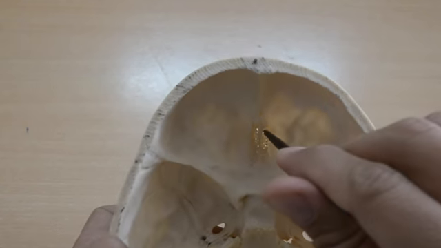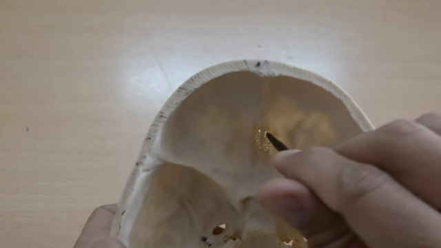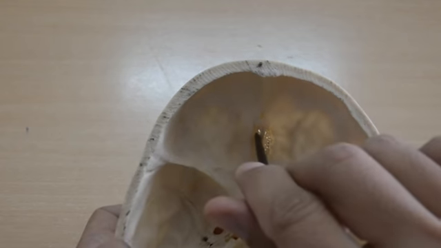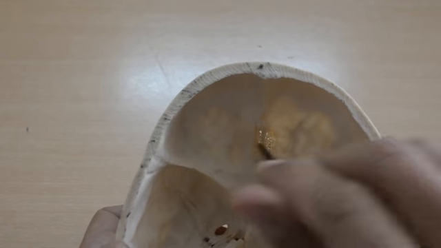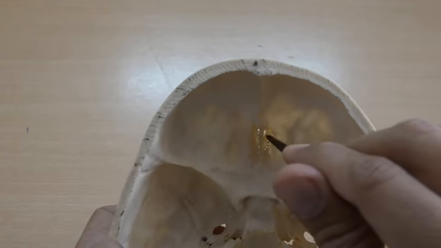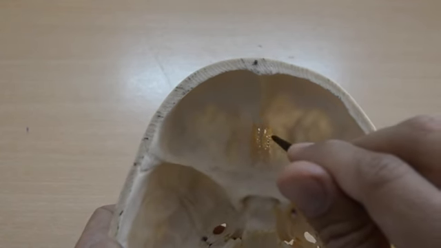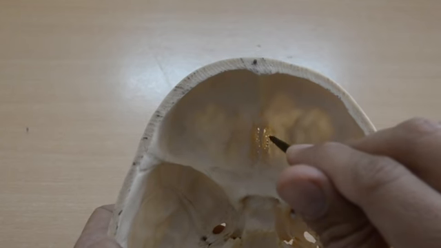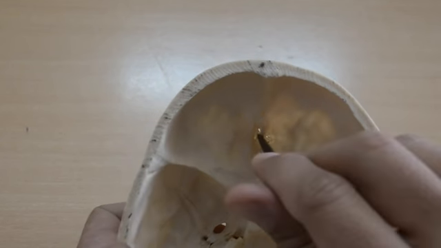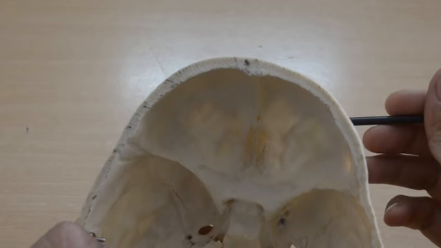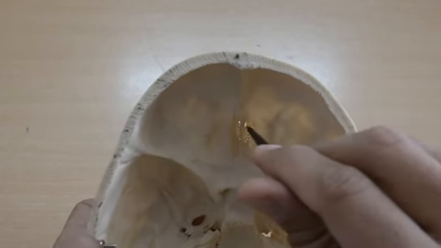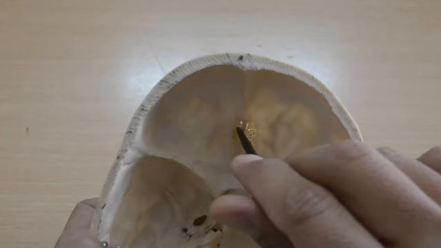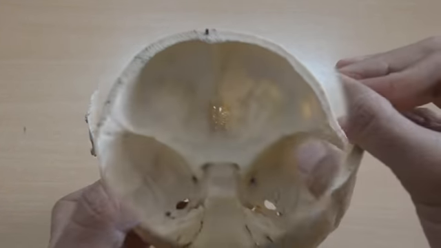Similarly, you can see on either side of crista galli there are two large foramina. These are anterior ethmoidal foramina, and from the extradural space, the anterior ethmoidal nerve and vessels will traverse to these foramina, and they will end up in the nasal cavity. So these anterior ethmoidal foramina on either side of crista galli will allow passage of anterior ethmoidal nerve and vessels.